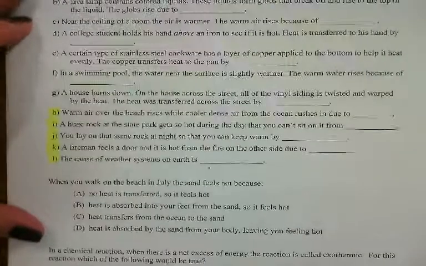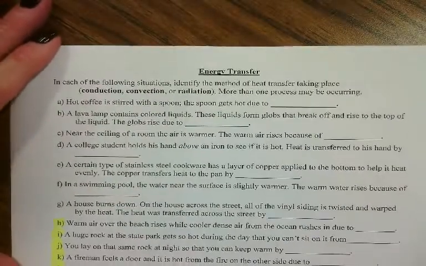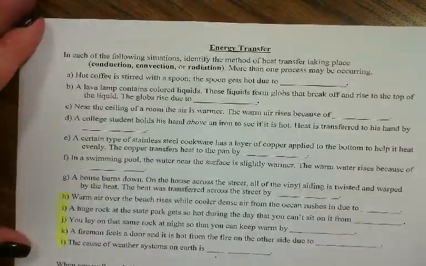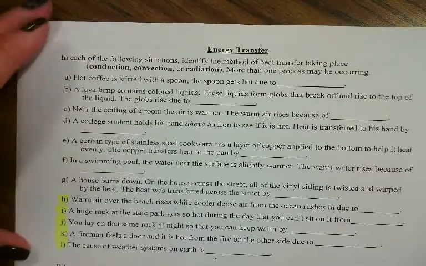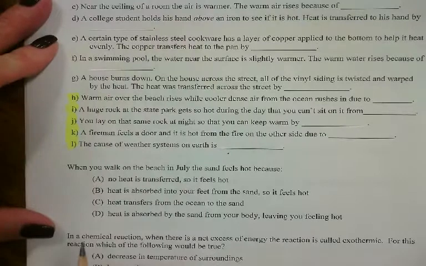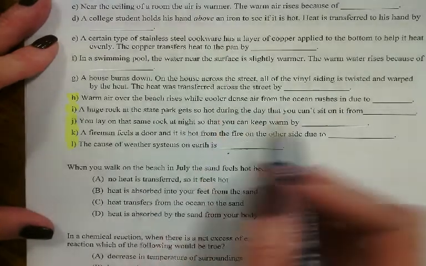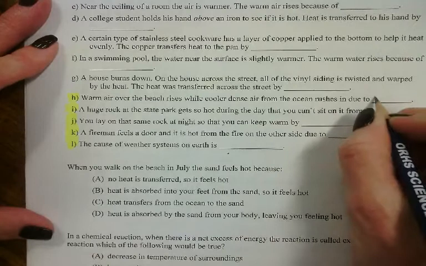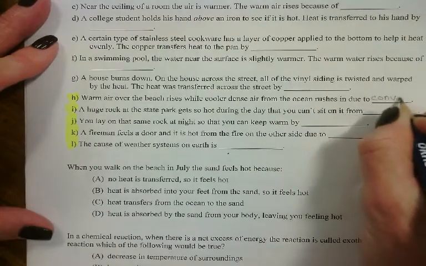On page 2, I just highlighted these few that we do together. You're supposed to classify A through L as either conduction, convection, or radiation. So letter H, warm air over the beach rises while cooler, dense air from the ocean rushes in due to, well, if it's flowing, if it is due to a movement in currents, like air currents, this would be convection.